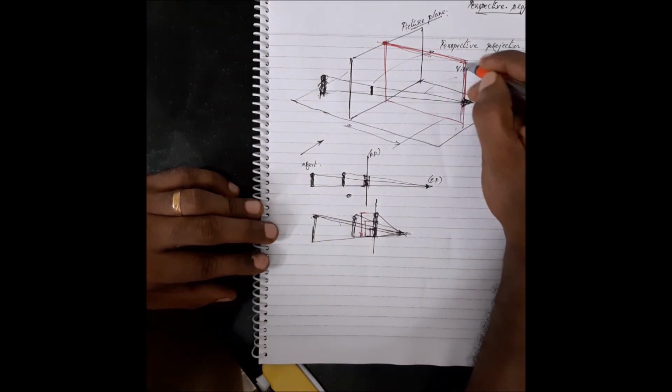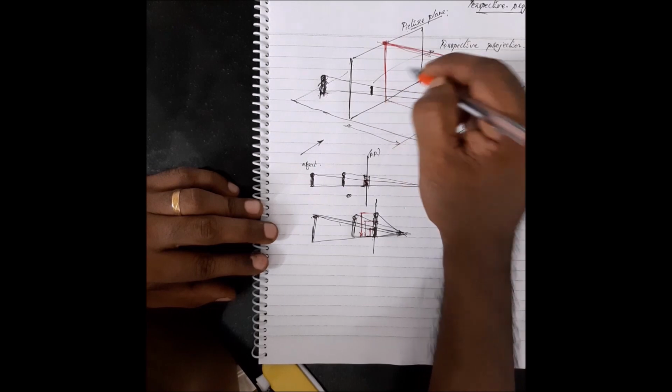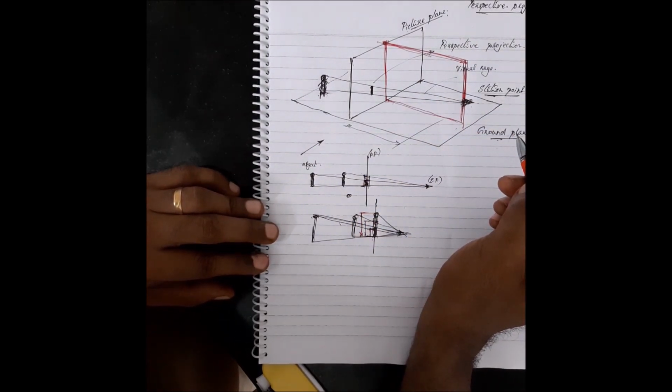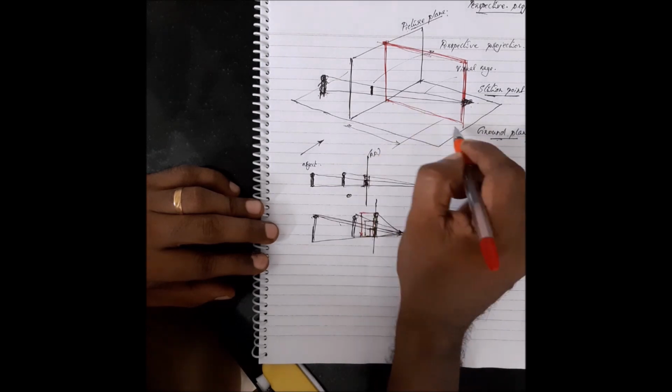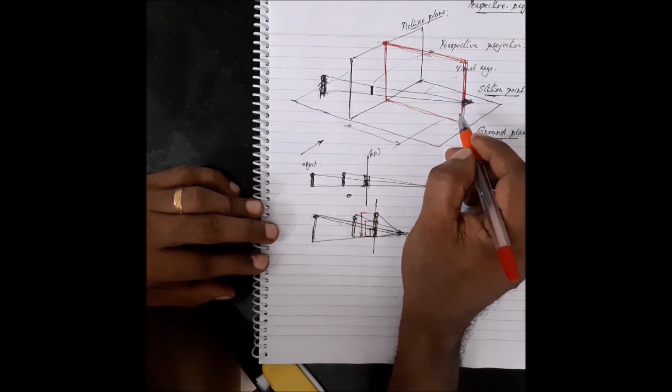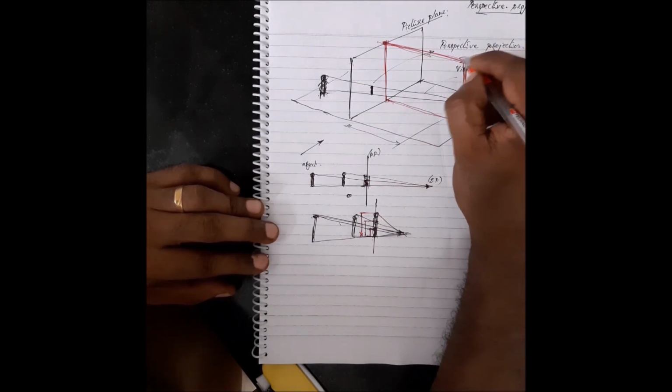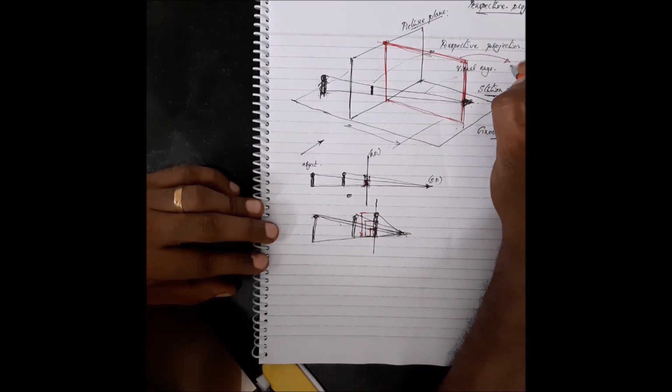It's passing right through. I'll show a video to give you a clear demonstration, but first I will draw it here and then I'll show you another video clip. So this plane that you see is called the central plane.